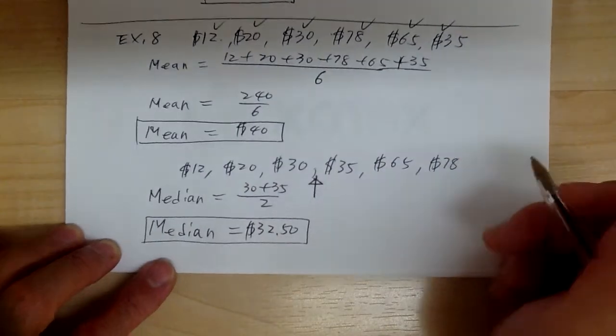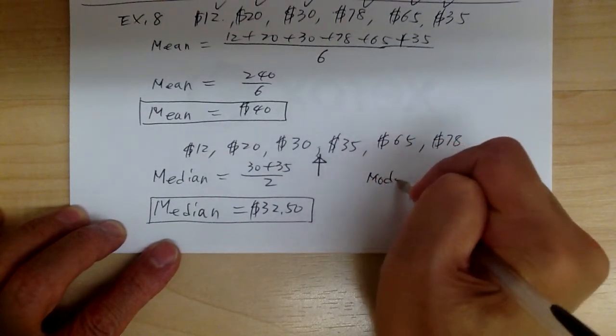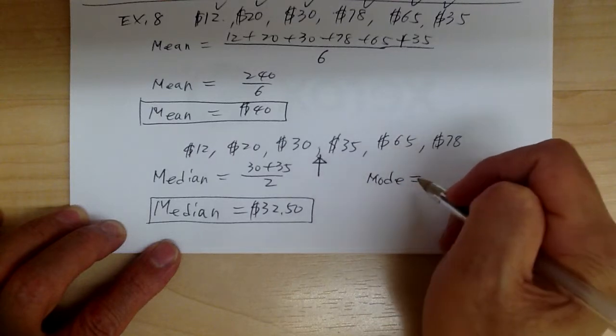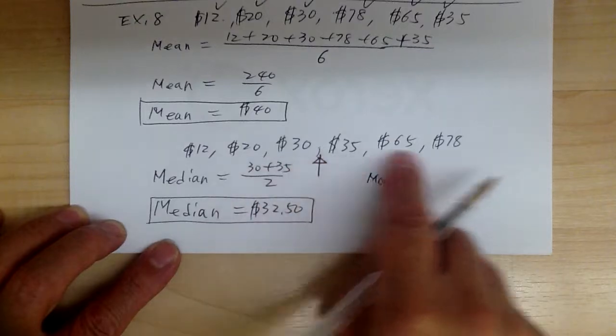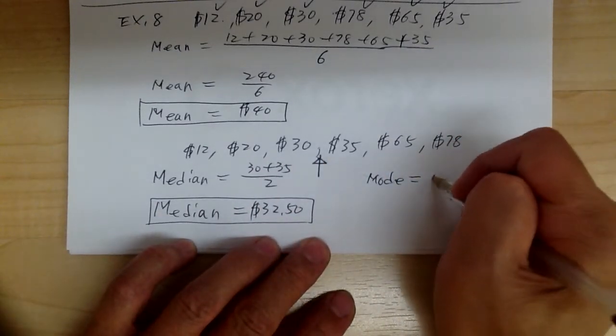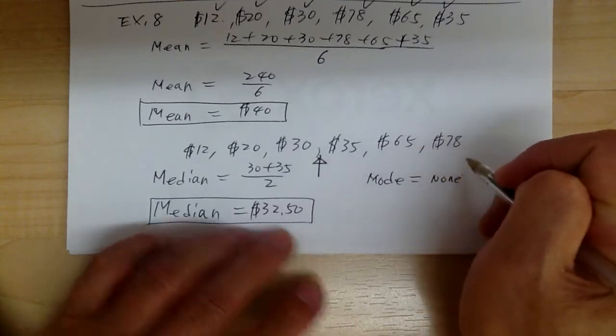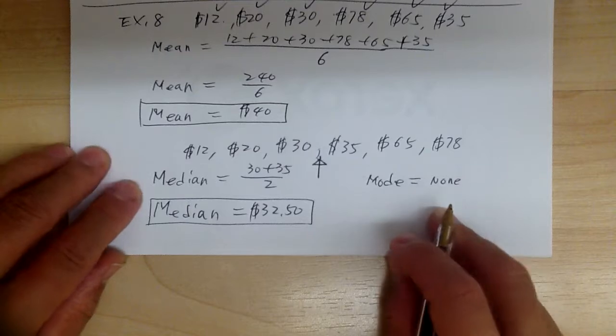Okay. So the next one you need to do is find the mode. The mode is the one that shows up most often, and since none of them has more than the other, in this case there is no mode. Okay, so if everything happens only once, there will be no mode.